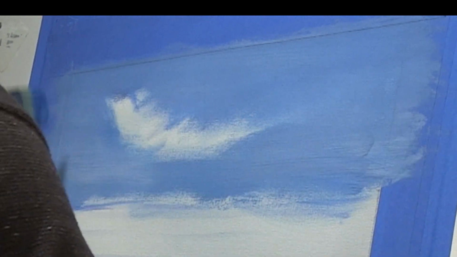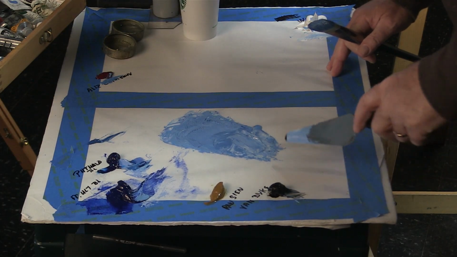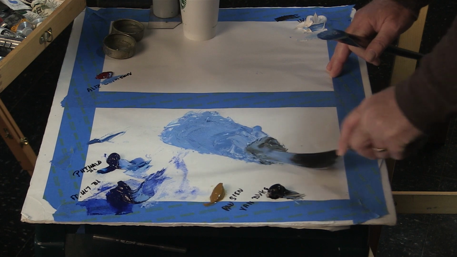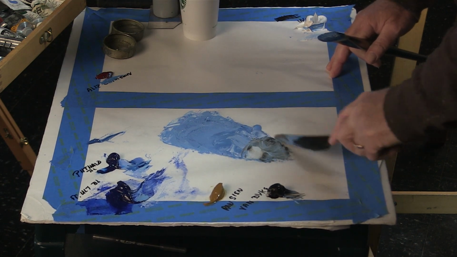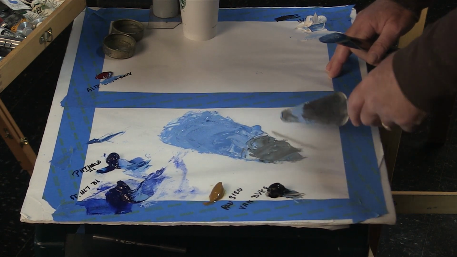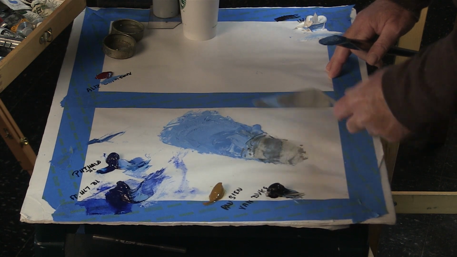All right, now, below the sky, and this here has a lot of gray, so we're going to make it kind of a gray. So let's take some of this Van Dyke brown, and I just grabbed way too much here.